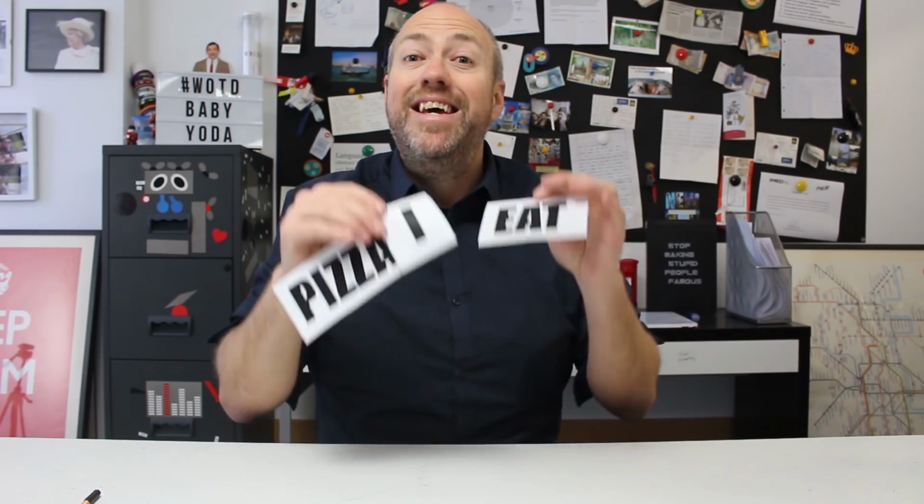But if we actually look at this word order, there's a couple of interesting things to know about what Yoda does. So the first thing is that even though Yoda kind of prefers pizza, I eat, he doesn't always use this. Sometimes he breaks this object, subject, verb rule. For example, he says, agree with you, the council does. So you'll notice here actually the verb is at the beginning of the sentence.